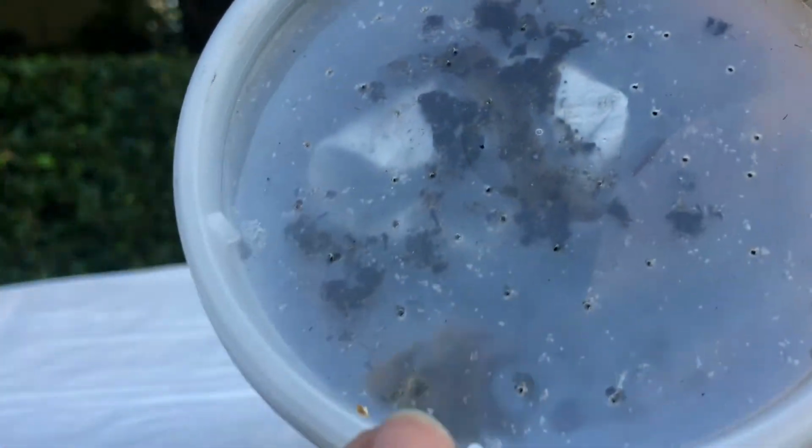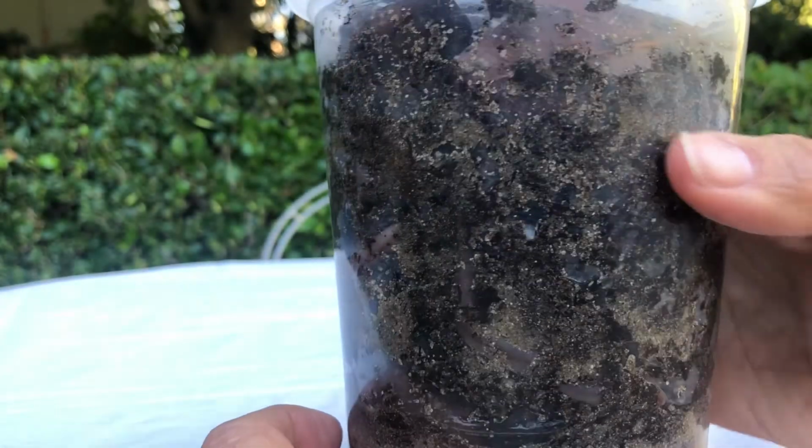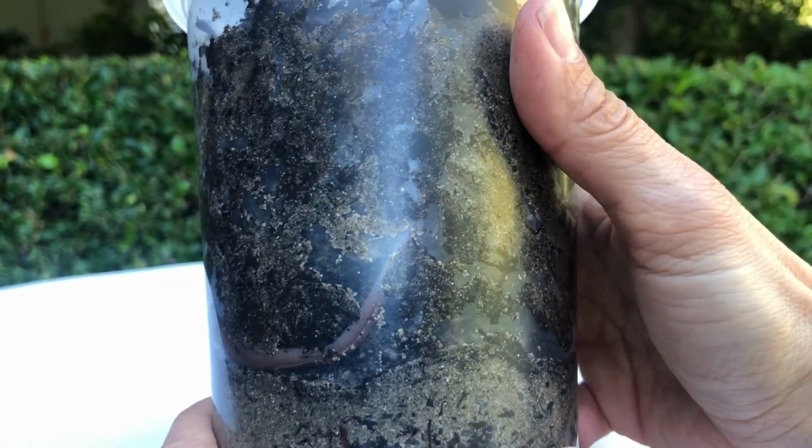And if these worms need food, remember, at the very top, we put dead leaves for them to decompose. Let's give it 1 more week and observe again.